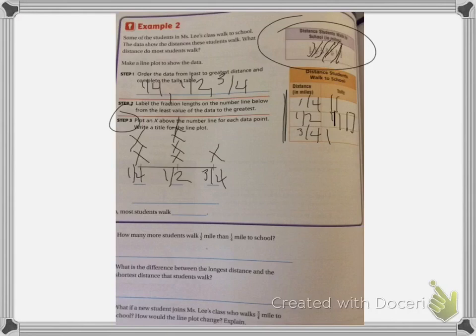So I'm going to look at the question again up at the top where it says what distance do most students walk. I'm looking for the one with the highest frequency, and I'm seeing 1/2 the most. So I'm going to say most students walk 1/2 of a mile. Now I'm looking right below that, number 3: how many more students walk 1/2 of a mile than 1/4 of a mile to school. I'm looking at my data for 1/2 of a mile, and I've got 4 students. And then I see how many students are walking 1/4 of a mile, and there are 2 students.